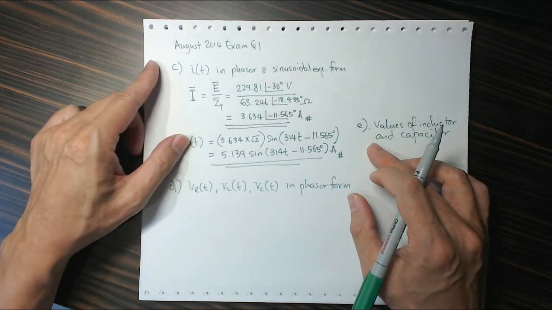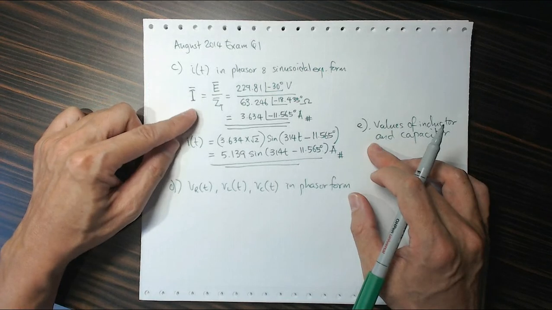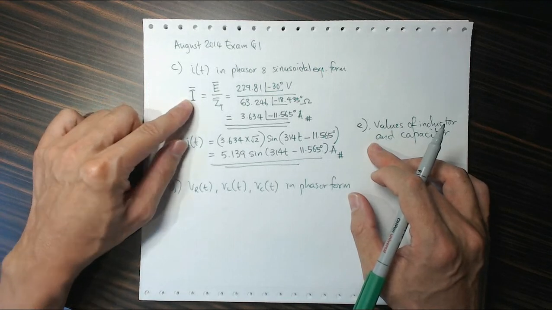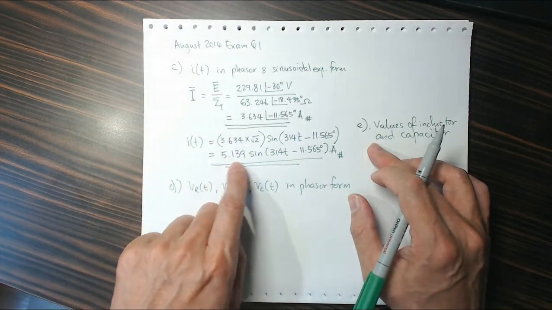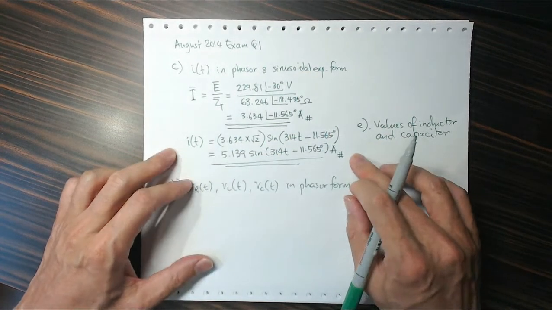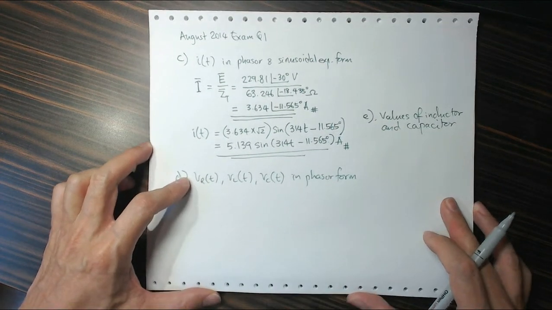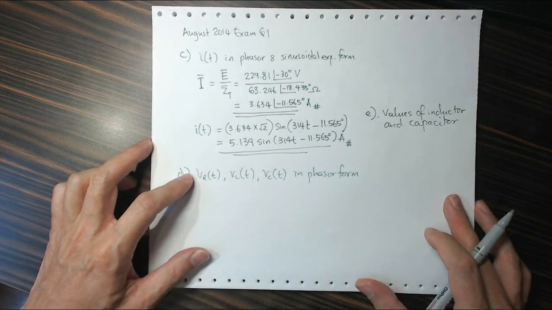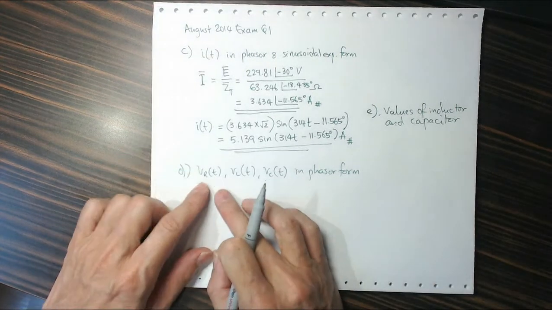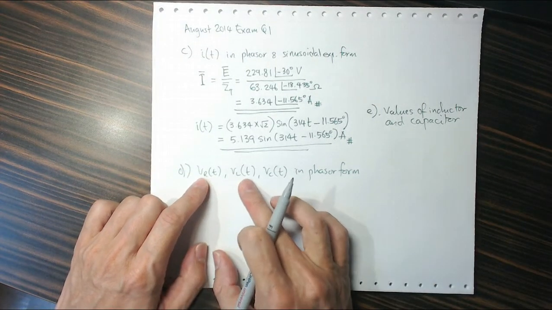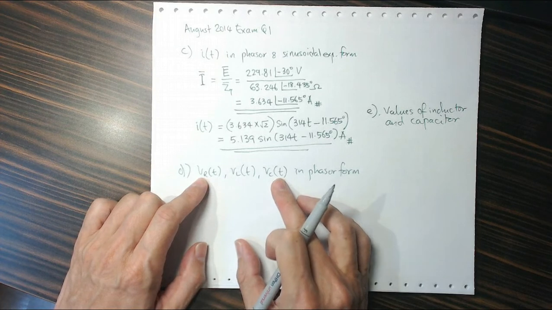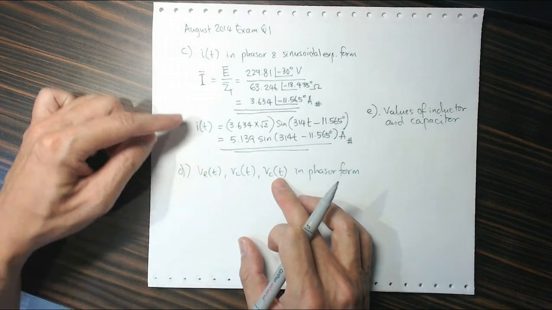Alright, so that's for part C. I need to calculate the current in phasor form and the current in sinusoidal expression form. Now we next go on to calculating the voltage drop across the resistor, the inductor, and the capacitor. Now we know current, right?